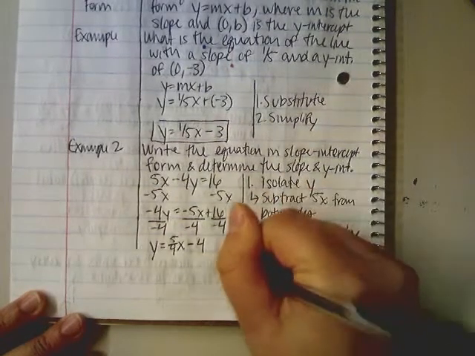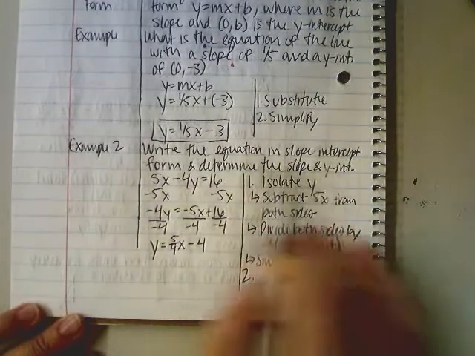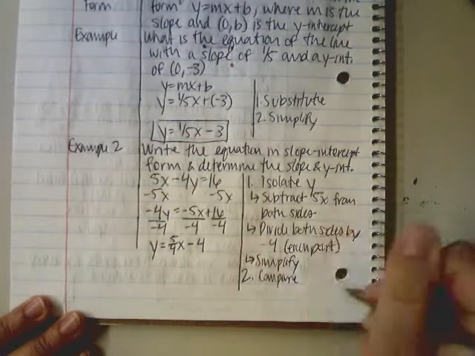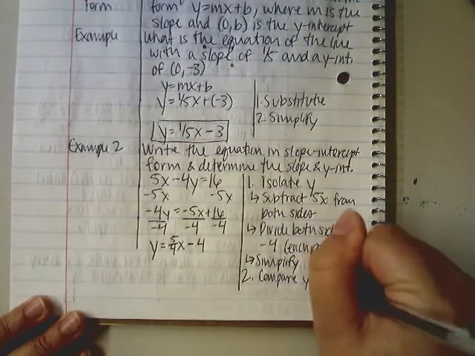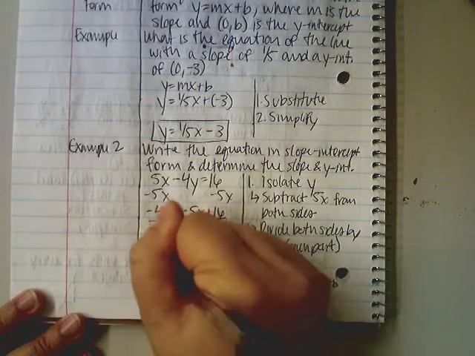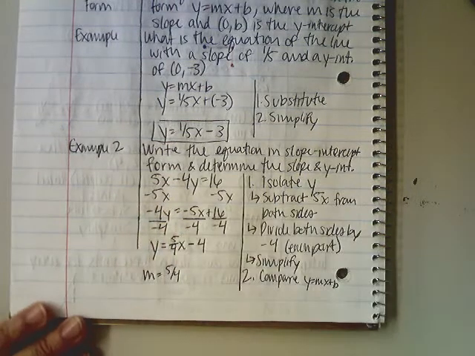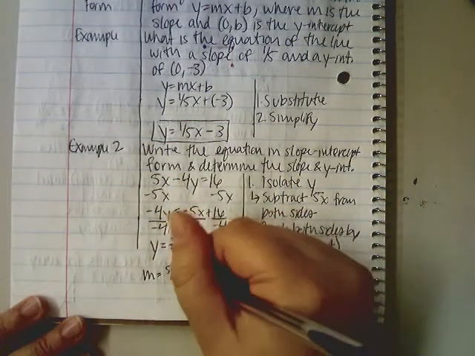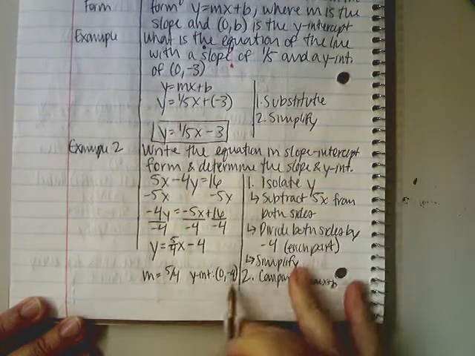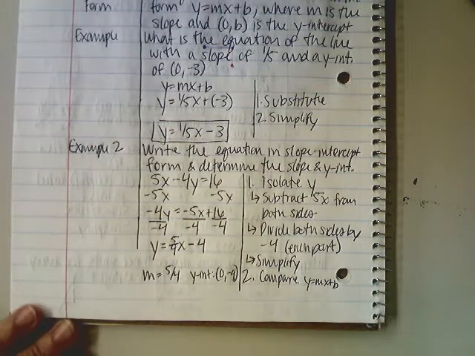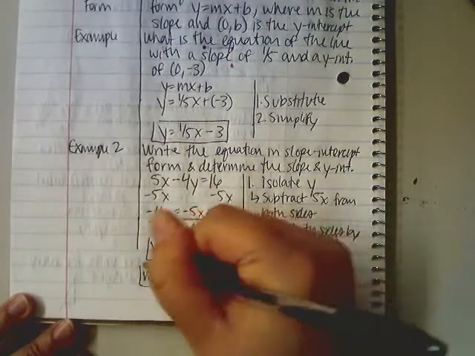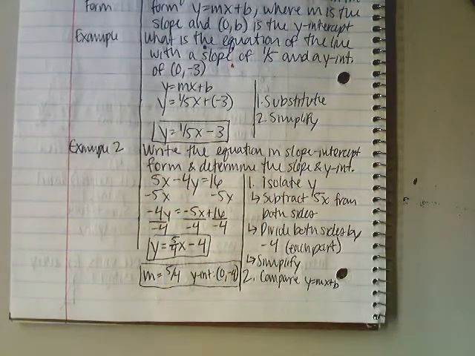That was my next step. And then the next step after that, since it asked me to determine the slope and y-intercept from this form, I'm going to compare it to my original equation, y equals mx plus b, to identify which part corresponds with which. So m must be equal to 5/4, since it is the coefficient of x. b, or the y-intercept, must be (0, -4), because the -4 goes in for the y value in the y-intercept. So my y-intercept is (0, -4). So there's my slope-intercept form, there's my slope and y-intercept, and I'm done with that problem.